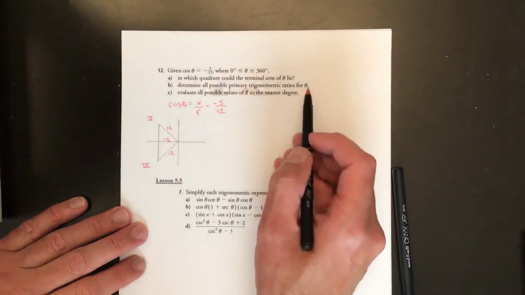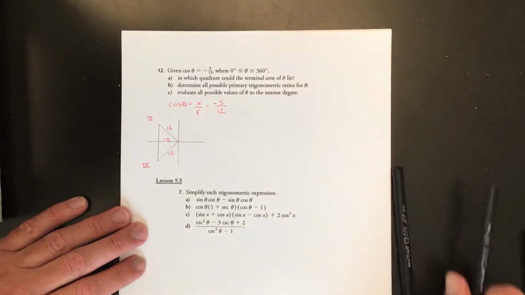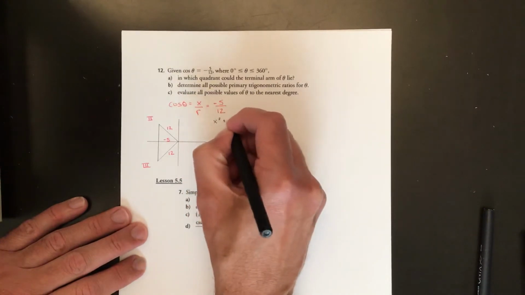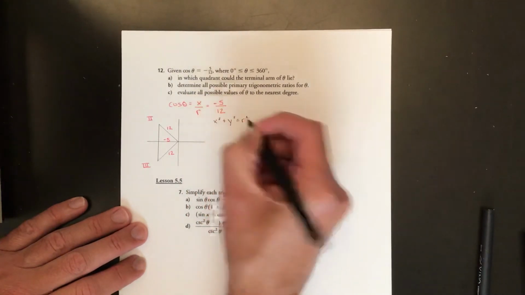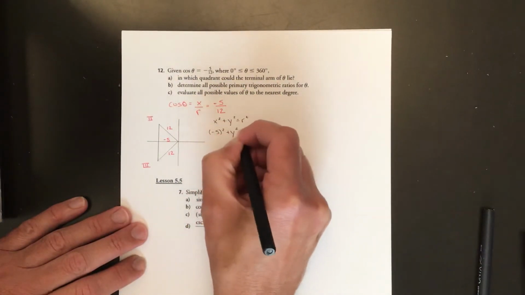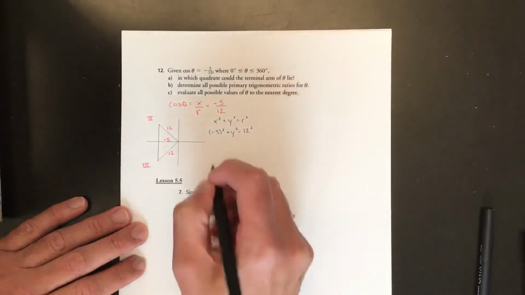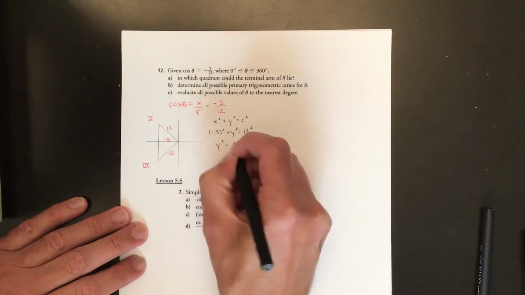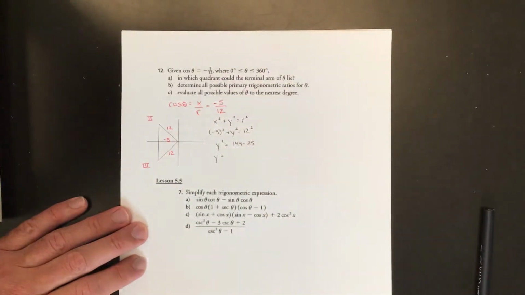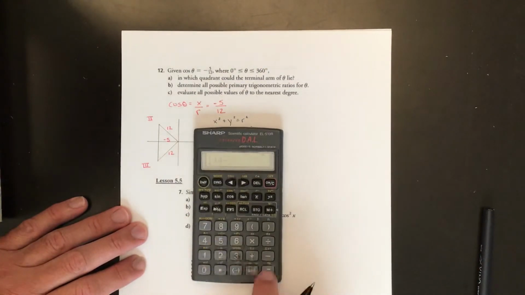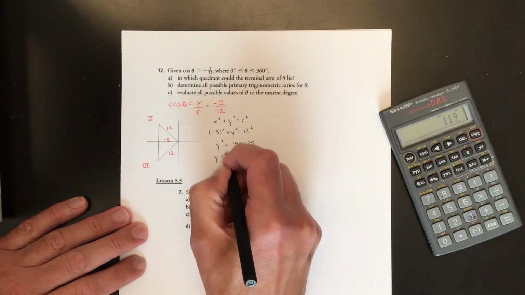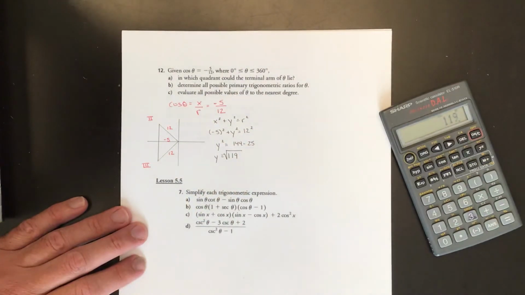Determine all primary trig ratios for theta. So we're looking for sine, cos, and tan. We have to figure out what y is. So x squared plus y squared equals r squared. X we know is negative 5 plus y squared equals 12 squared. So y squared is going to be 144, subtract 25. 144 minus 25 is 119. And of course, we have to take the square root of that.